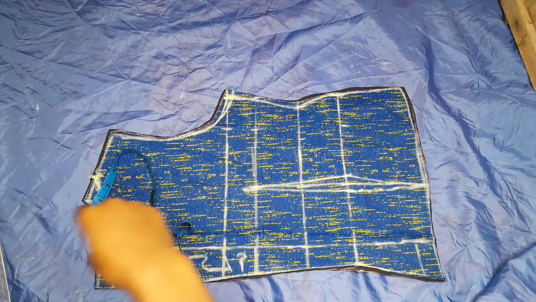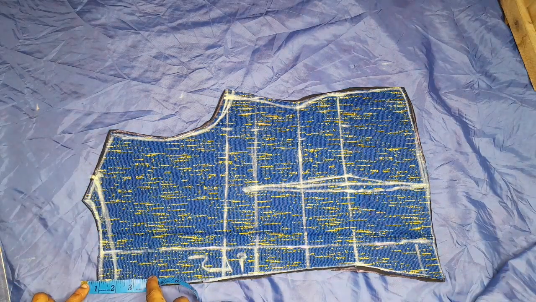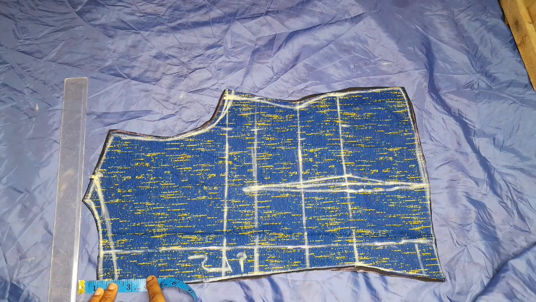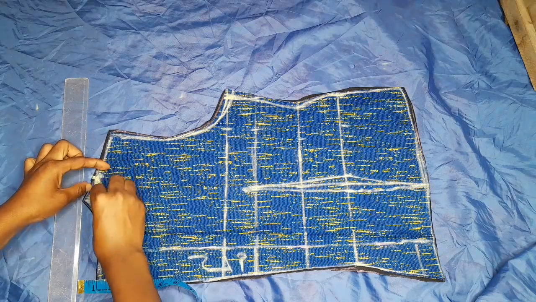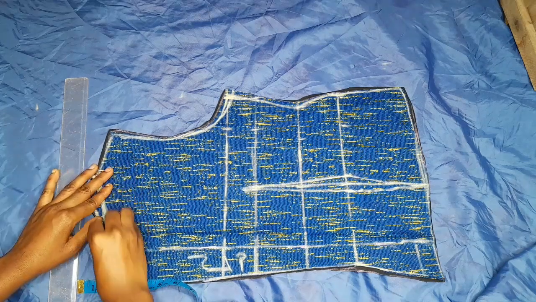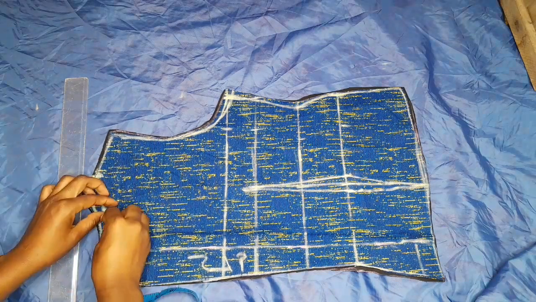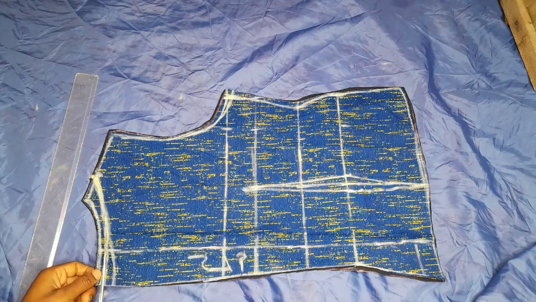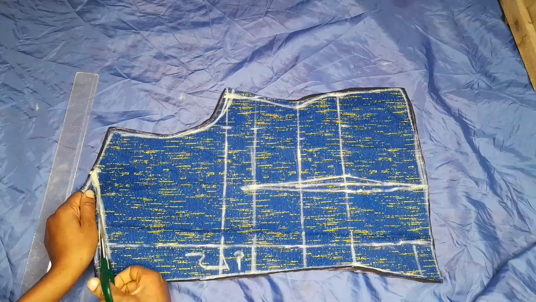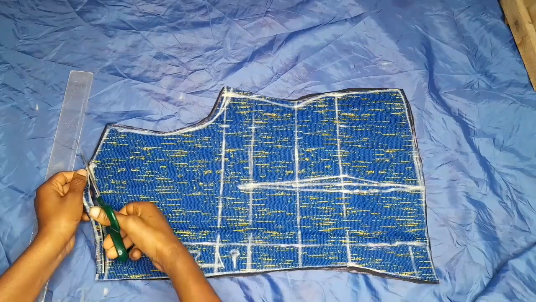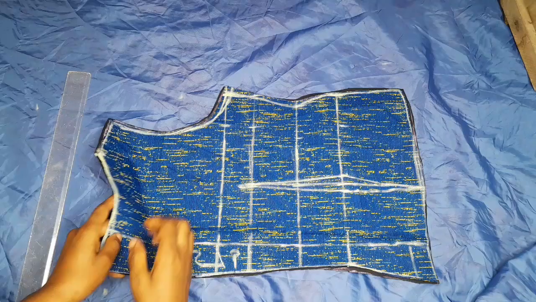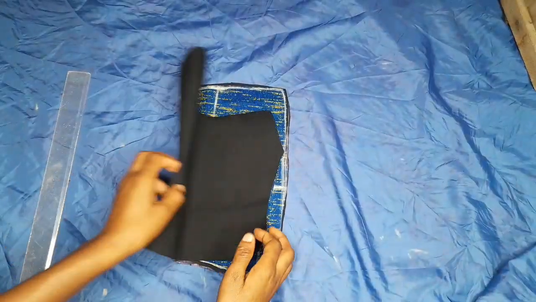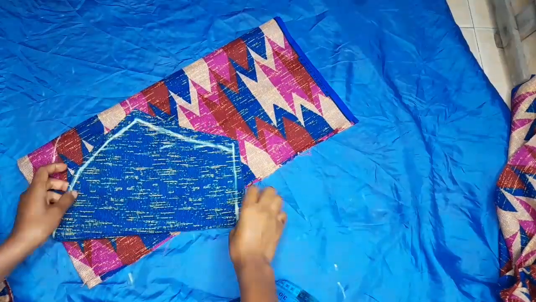We reduce the 1.5 inches, and then here I just reduce half, because as you can see how my back is, I did not want it that far down. No, just reduce half, and the other side 1.5 inches. And this is all for the back pattern, and everything is done. So guys, let's go on to the sleeve part.